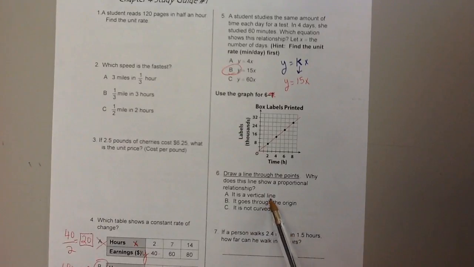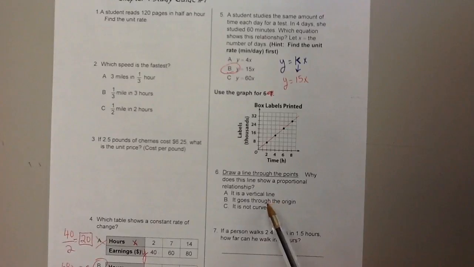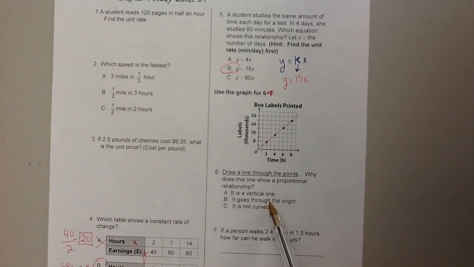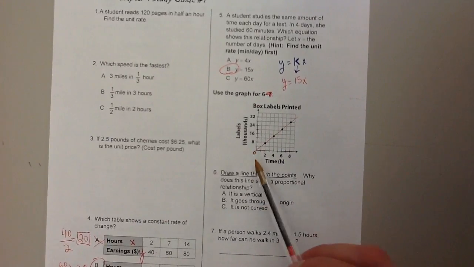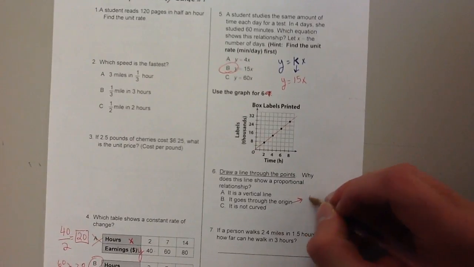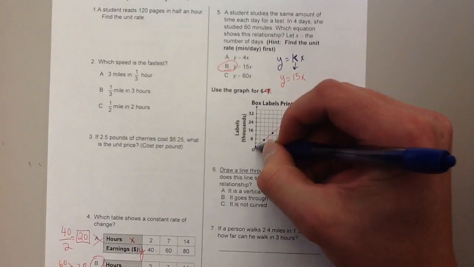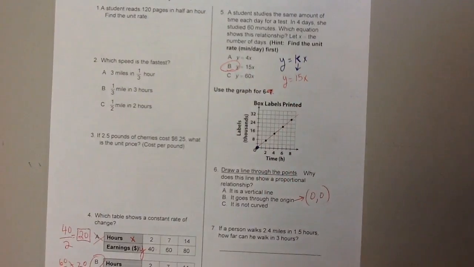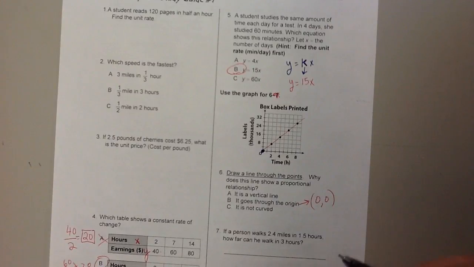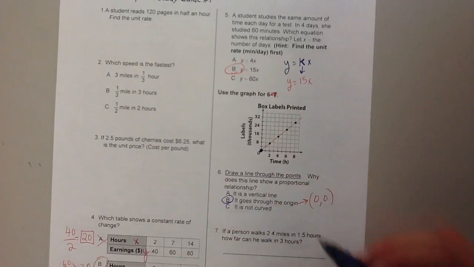Is it A, because it's a vertical line? Well, that's not true. It's not even a vertical line. A vertical line goes up and down. This goes diagonal. Letter B, it goes through the origin. What is the origin? The origin is 0, 0. Here's the origin right here. Okay, that's the origin. And C says it's not curved. Well, the only one that shows this is a proportional relationship is letter B, the fact that it goes through the origin.